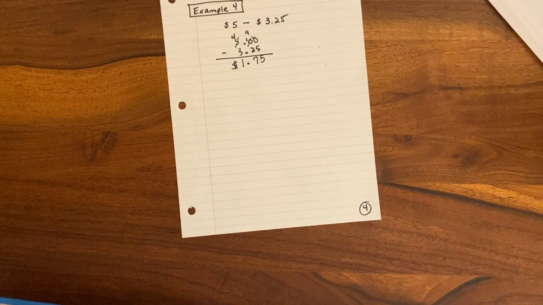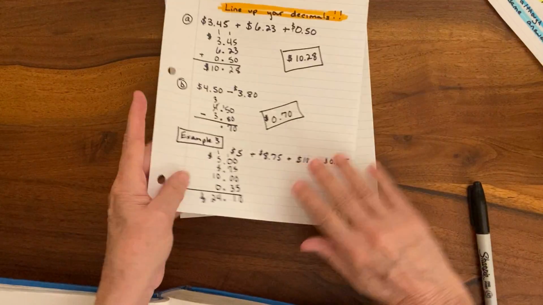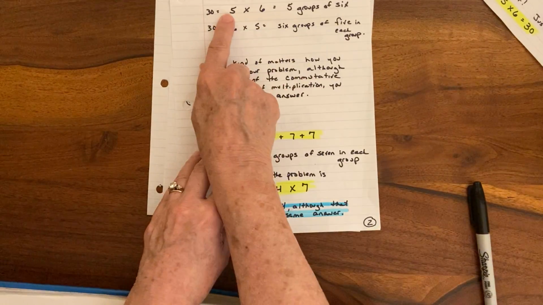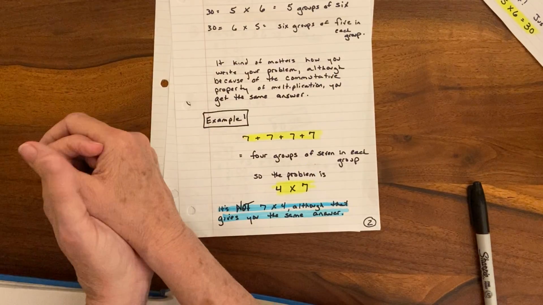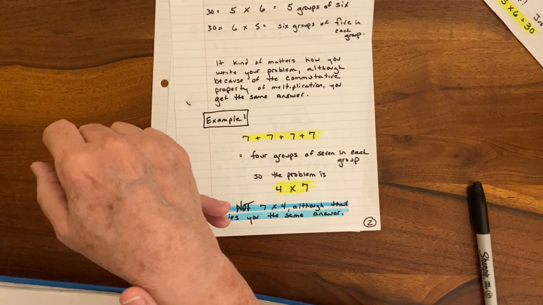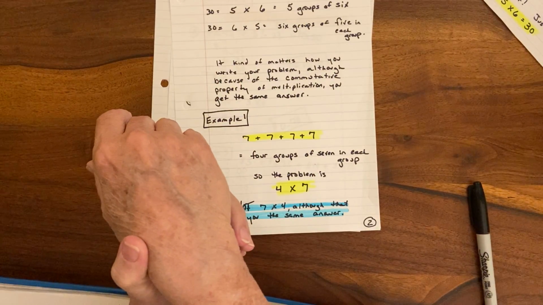Pretty simple stuff. The only thing I kind of need you to remember is 5 times 6 is 5 groups of 6. So write them in the order that you're given if you're given a word problem. I think that's it.